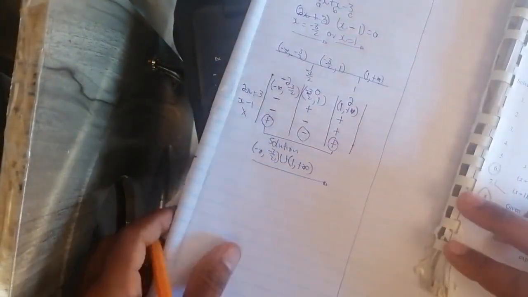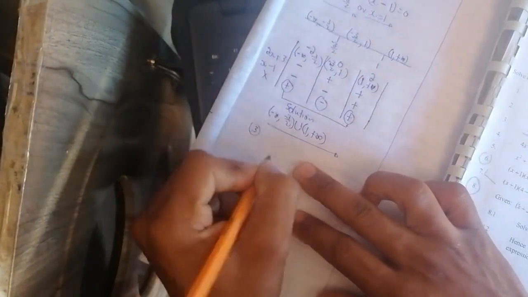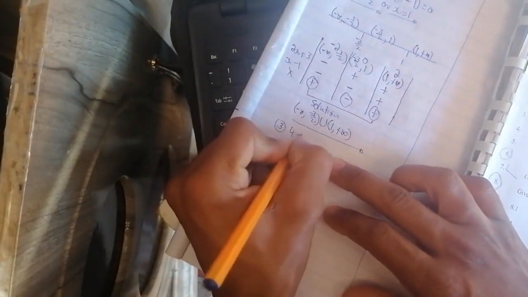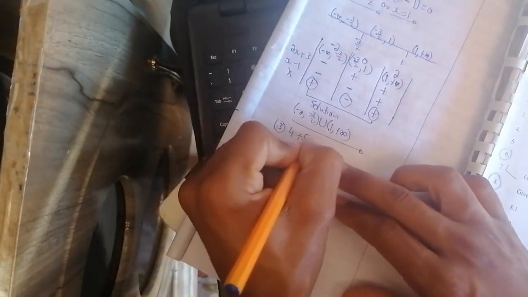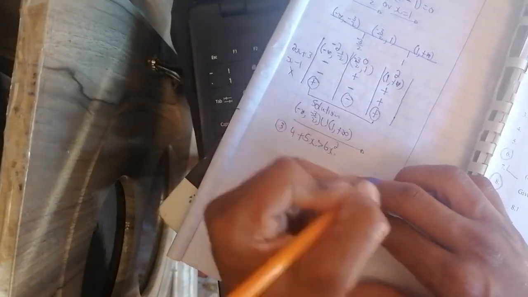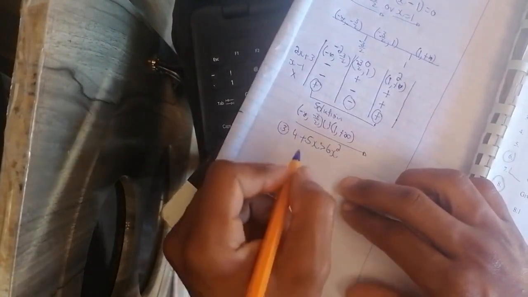Be that as it may, let me take you to the third one. So in problem number 3, we have 4 plus 5x that should be bigger than 6x squared. This is what we have.